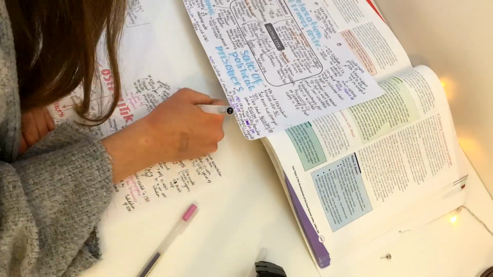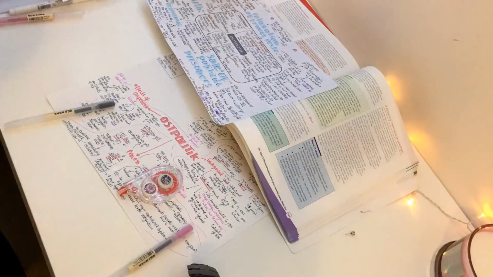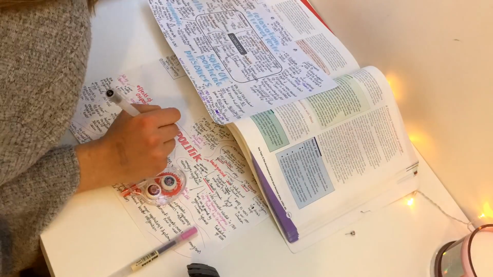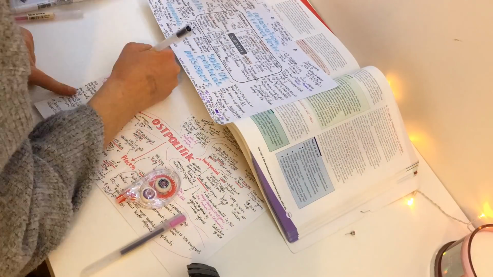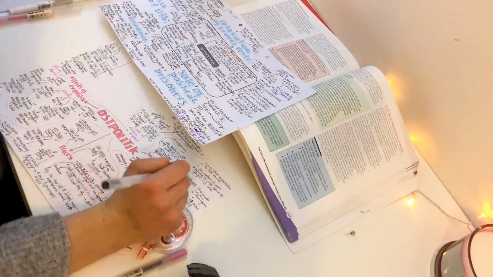So I did the middle section in the red, and then I'm spreading it out with all the little sections of the subtopics around it in the other red pen, if you get me.